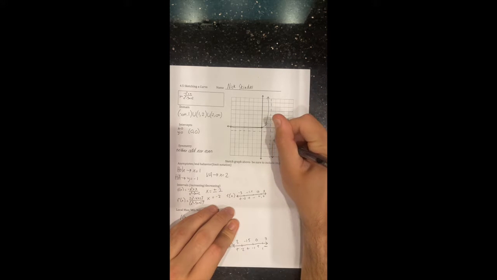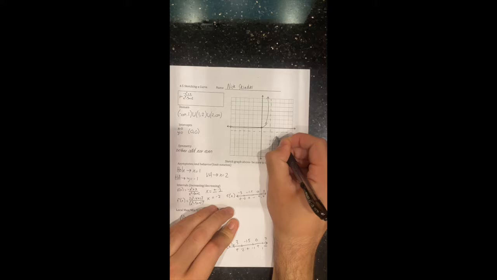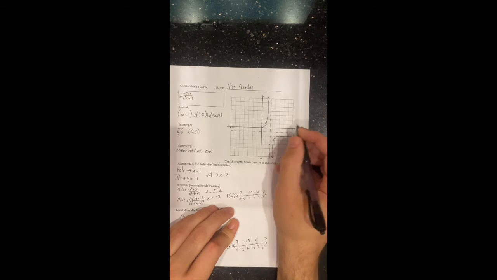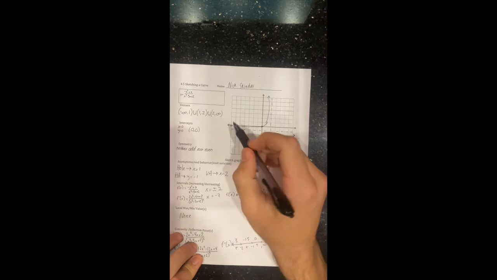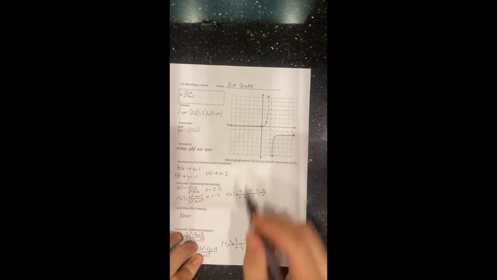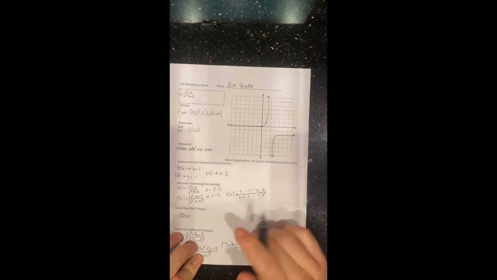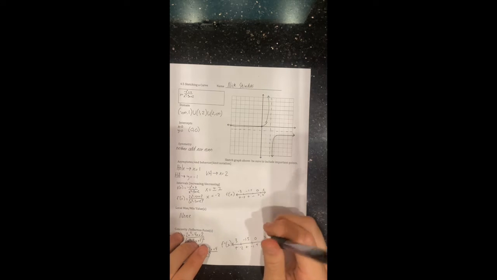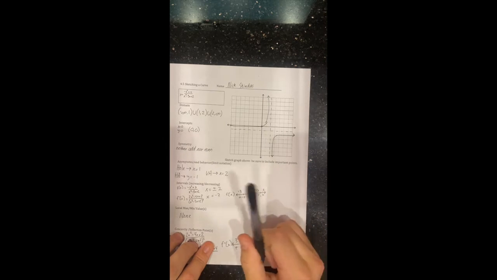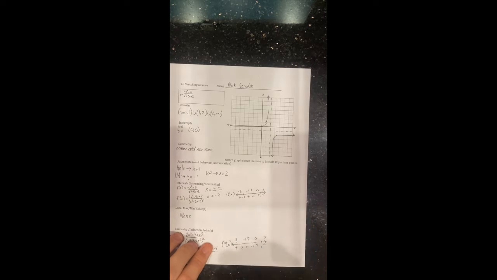So that's part of it right there. And then second part, it's always increasing. This part's concave down, like we saw here. And this part is increasing, also concave up, like we saw here. There's no local mins or maxes, and that's how you would sketch this curve for this rational function.